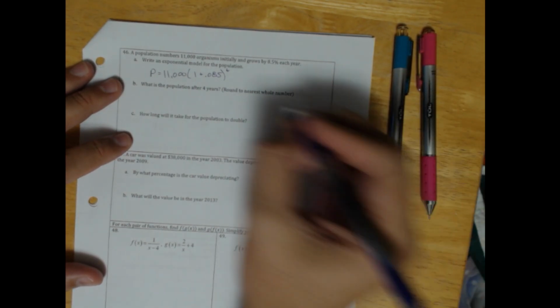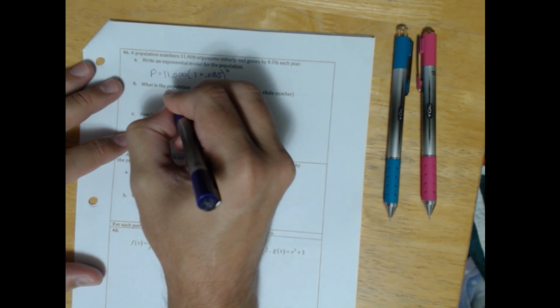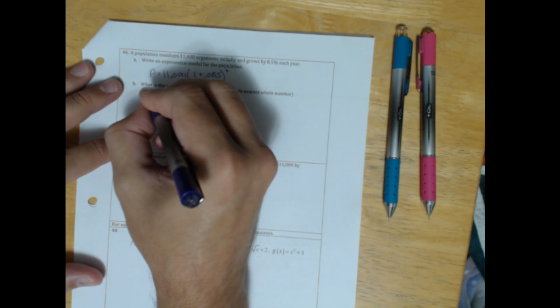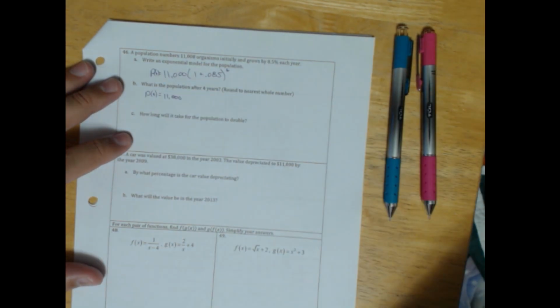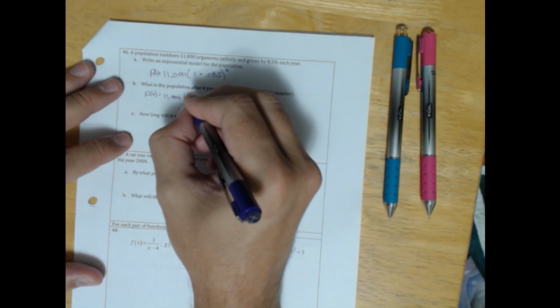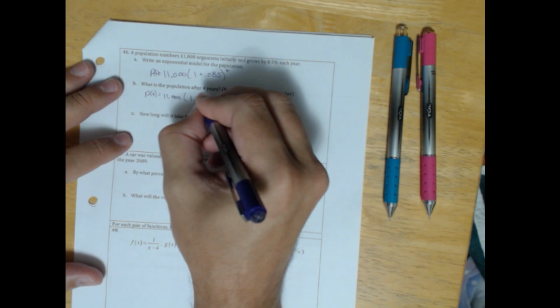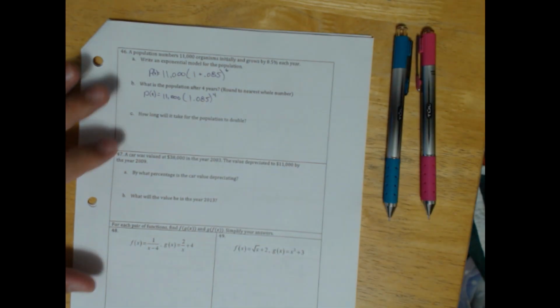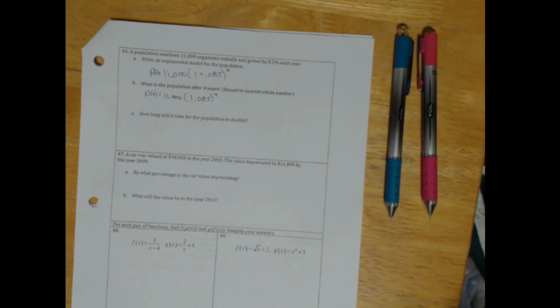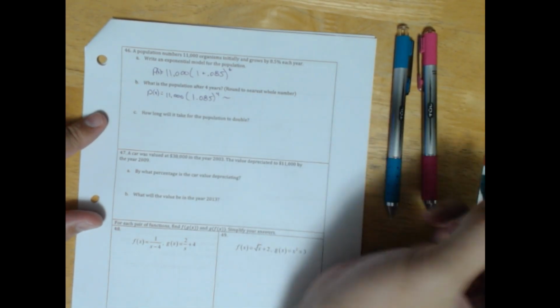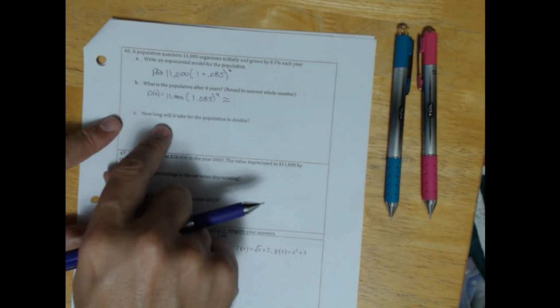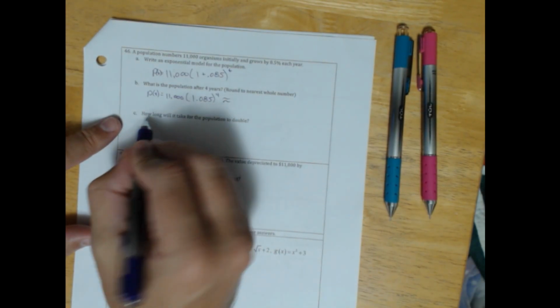So what's the population after 4 years? So that is 11,000. We can call this P of t. So we want to find P of 4. 11,000 times 1.085 to the 4th power. Again, I don't have my calculator on me, so you just punch that in and then round to the nearest whole number. And I'll have that question answered for you in class.